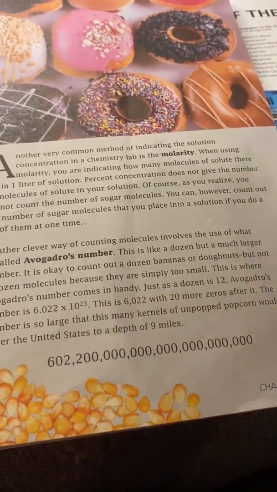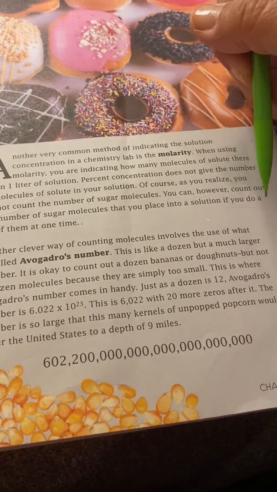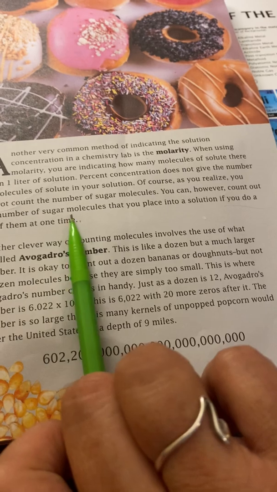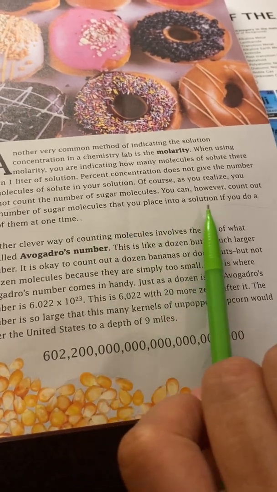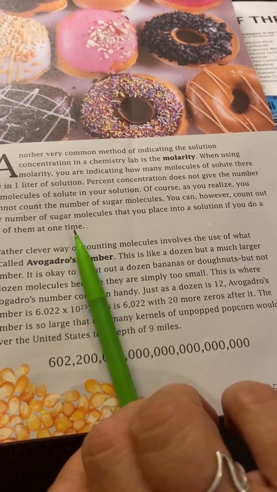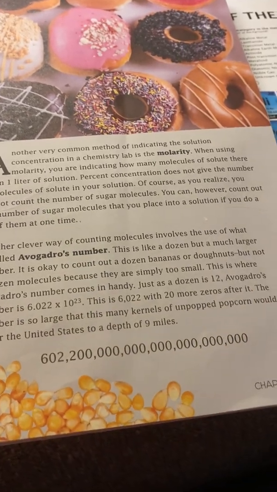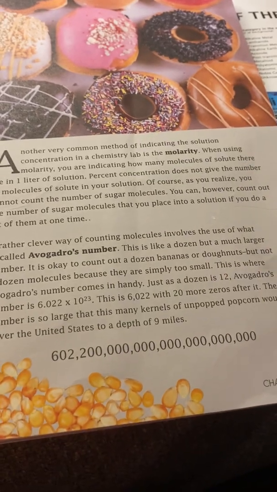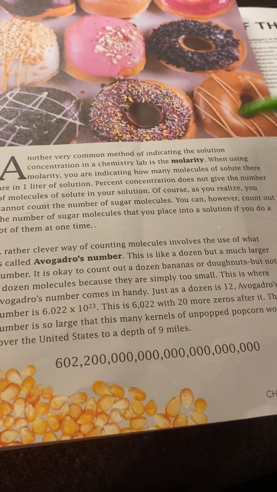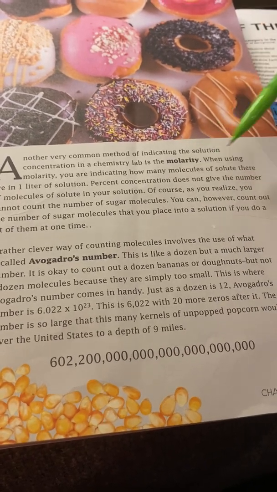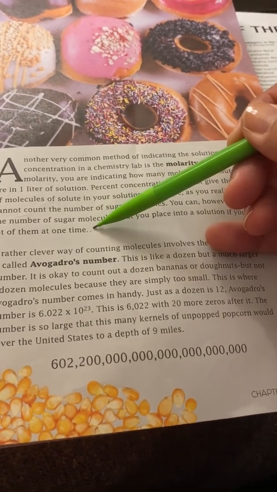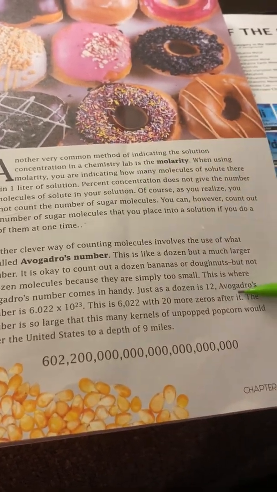So you can even make a little note with that one sentence, remembering, however, you can't count the number of sugar molecules that you place in a solution, but if you do a lot of them, you can. And we did that with the salt in the weighing boat. Okay, now let's move on to the second paragraph. So you got your first paragraph of notes talking about molarity, remembering what molecules and solute are, and how we weighed them out in the weighing boat. You move on to the second paragraph.